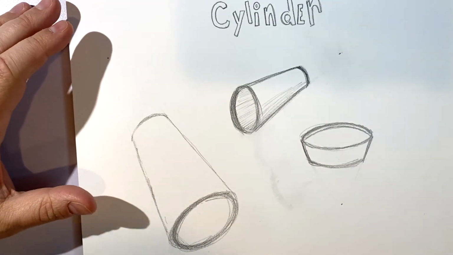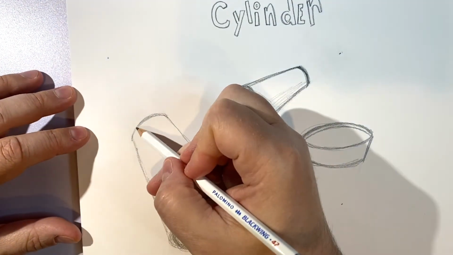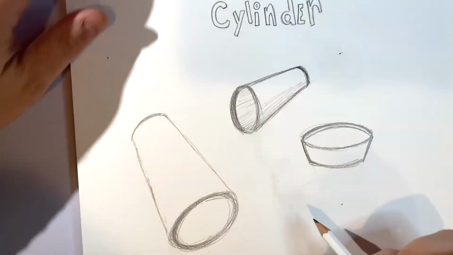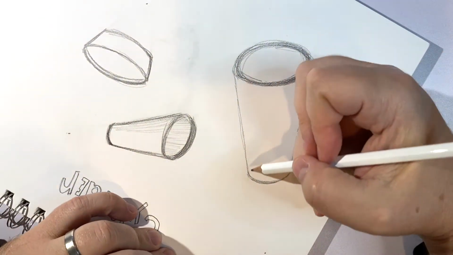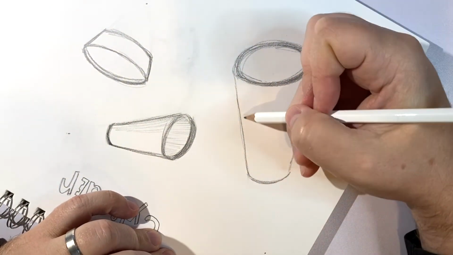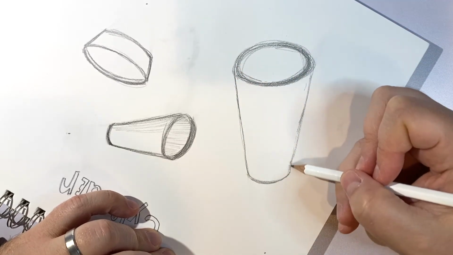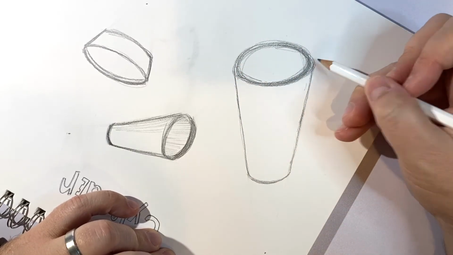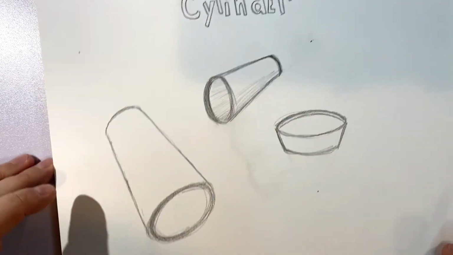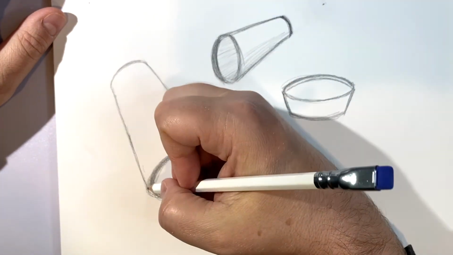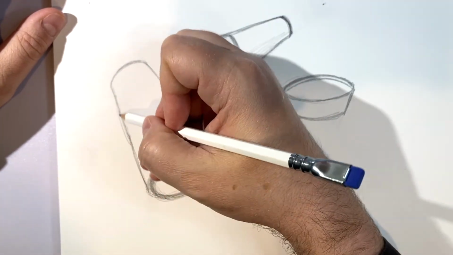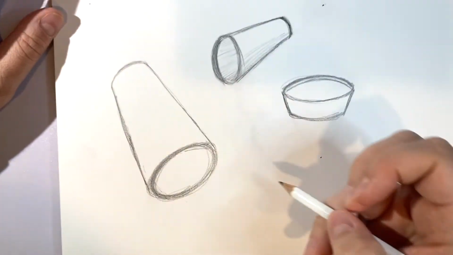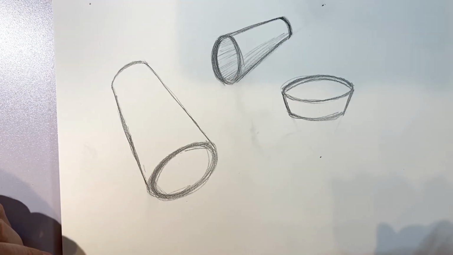Erase that, and there is my cylinder. So cylinders are not super hard to draw. There you go. And you can see that one.